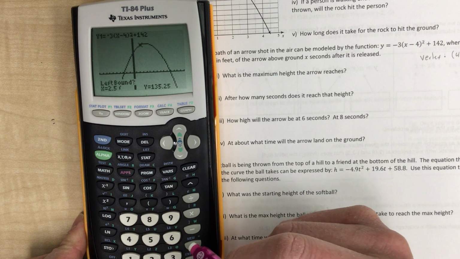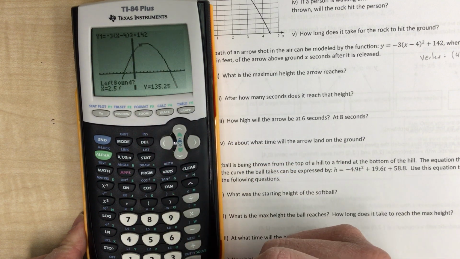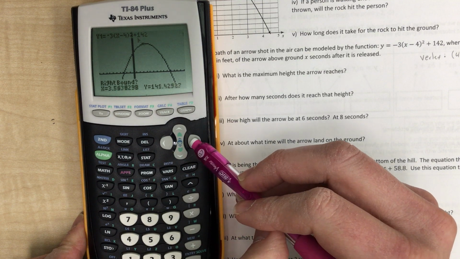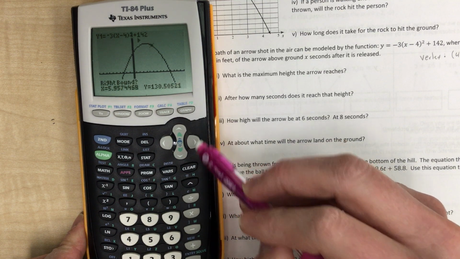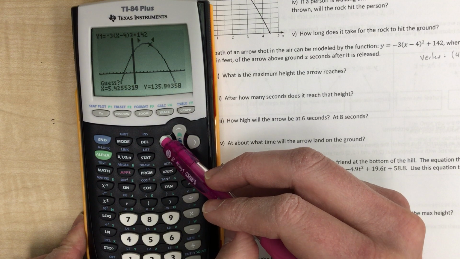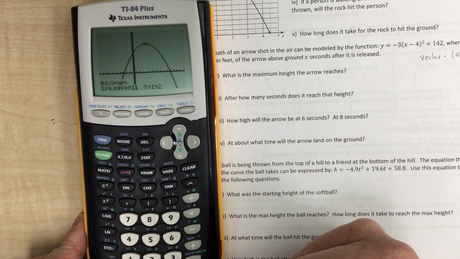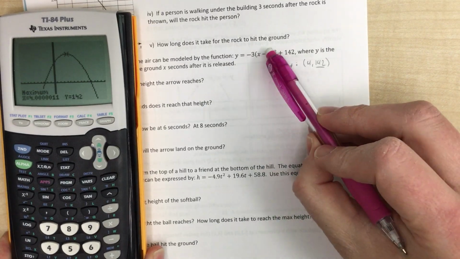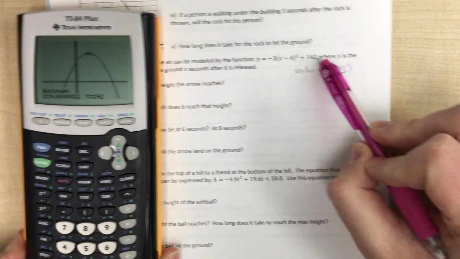It's a maximum, and it says left bound, so for mine it's already left of my vertex. Then I need to use my cursor to get to the right side, push enter, and my guess is right there, and it tells me it's 4.142. Okay, and that's what we wrote down here, and we can also see that in our equation.